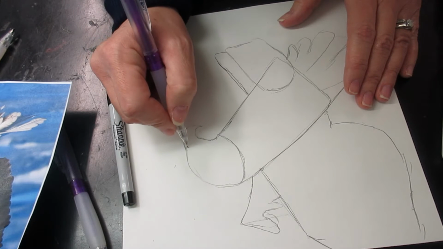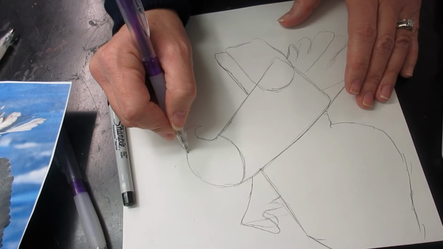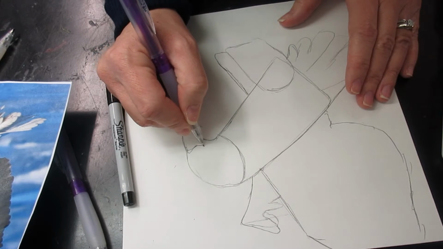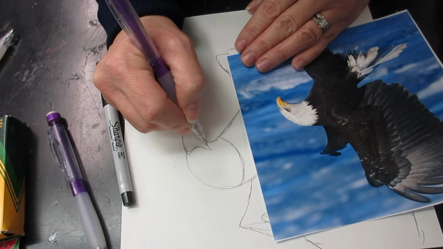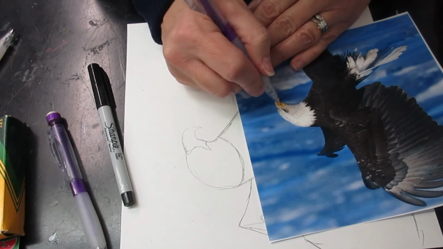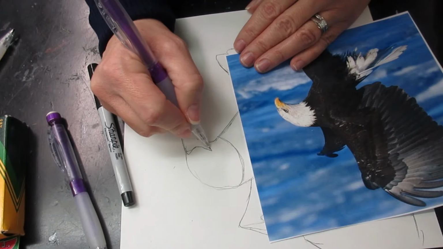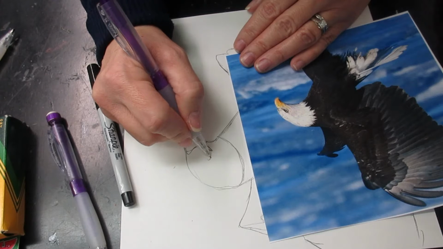I need to figure out where to place the eye. So I think my beak ends just about in this region. And if I look right above this mouth here is where my eye is.